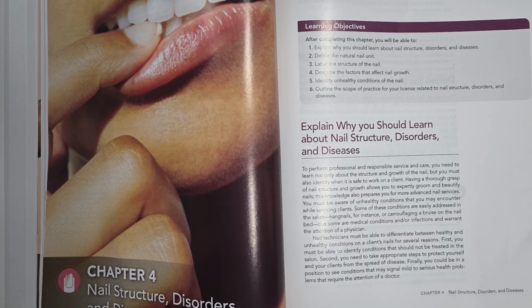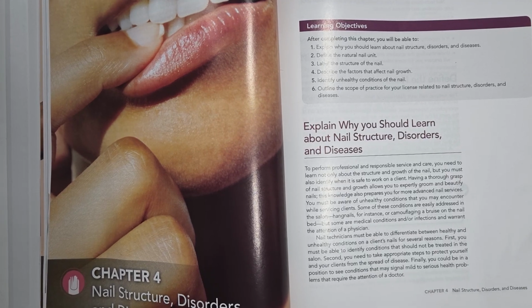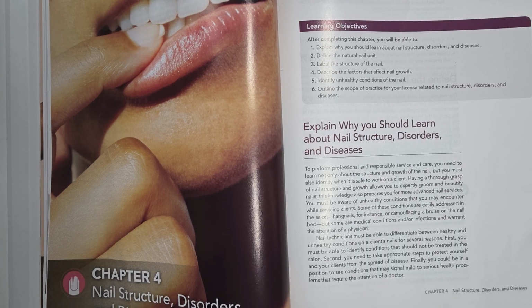We are in the Milady Nail book, Chapter 4, Nail Structure, Disorders, and Diseases, starting on page 97. We'll be going to page 102.